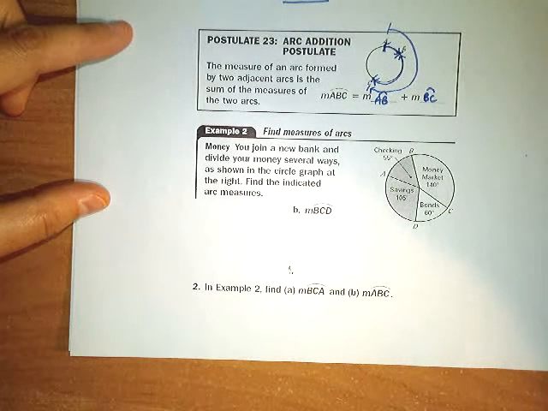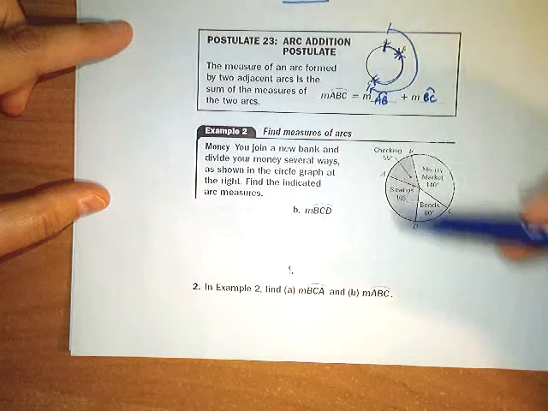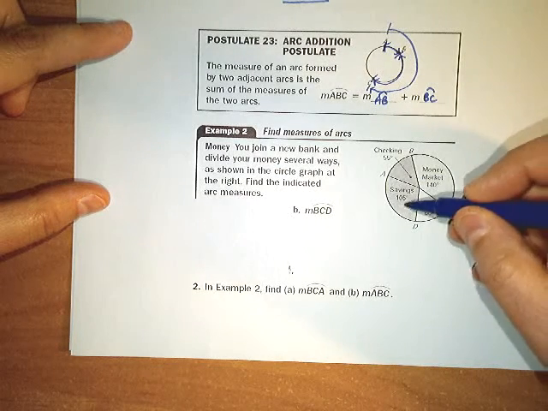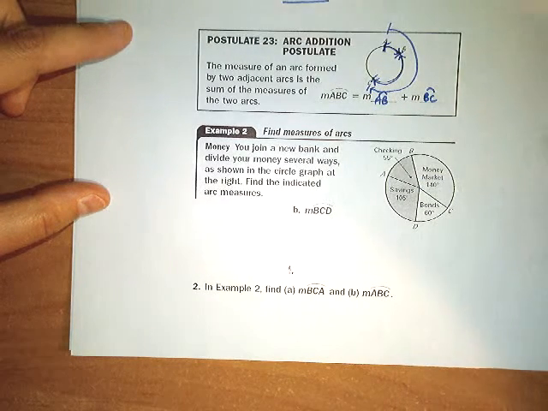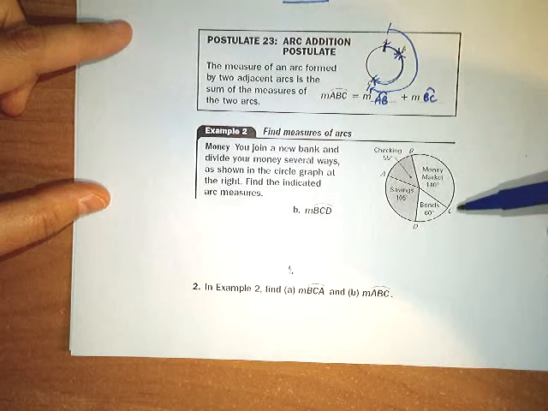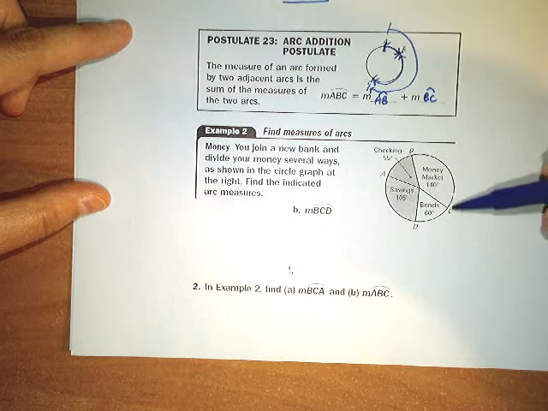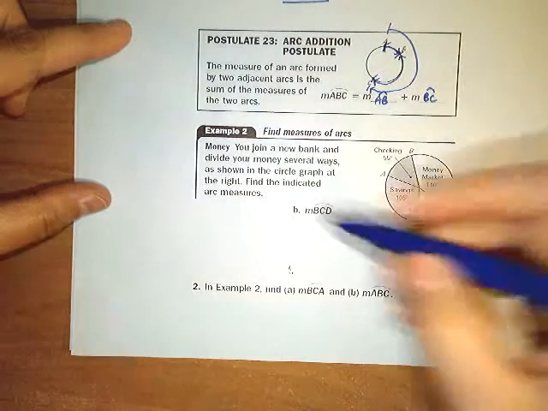If you join a new bank and divide your money in several ways, as shown in the circle graph at right, let's find indicated arc measures. So this is 55, this is 105, this is 60, and this is 140. When you add all four of those sections together, you do get 360 degrees. So let's see, the measure of arc B going past C and ending at D, right?